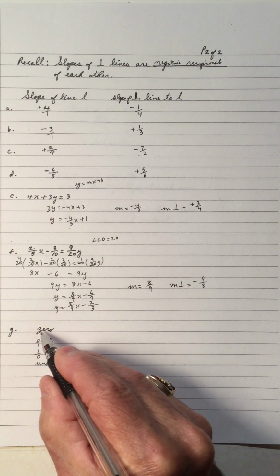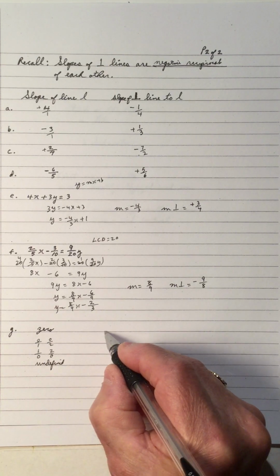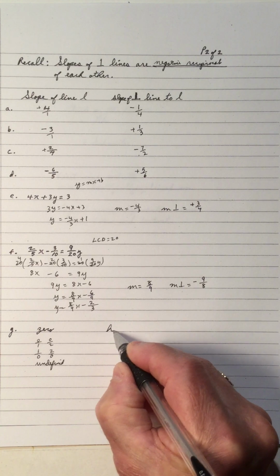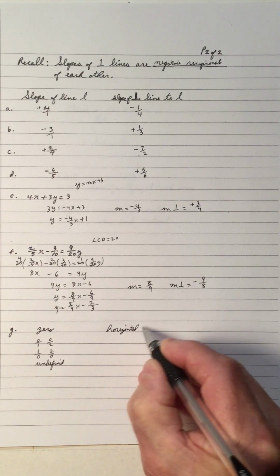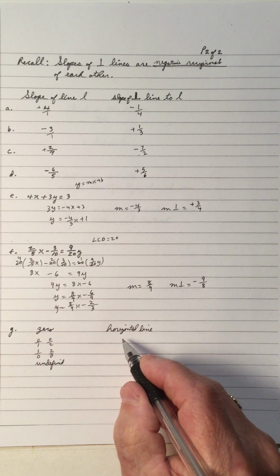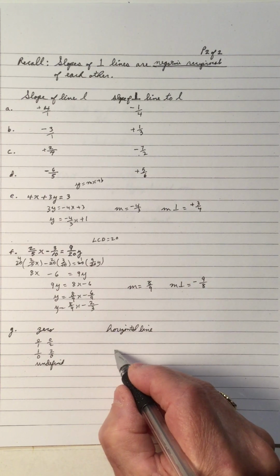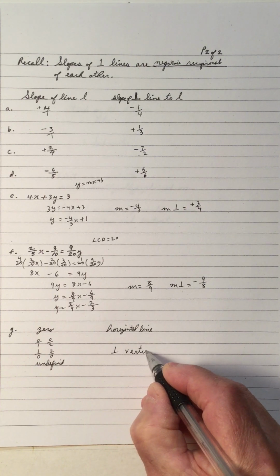which means if we have a zero slope, a zero slope is a horizontal line. A horizontal line has a zero slope. So perpendicular to a horizontal line would be a vertical line.